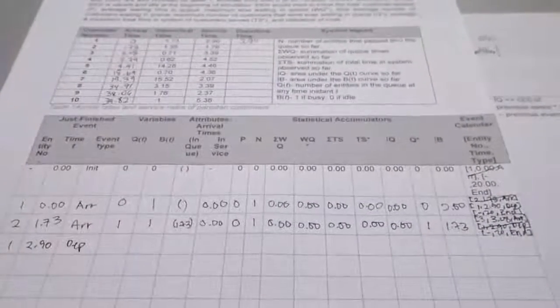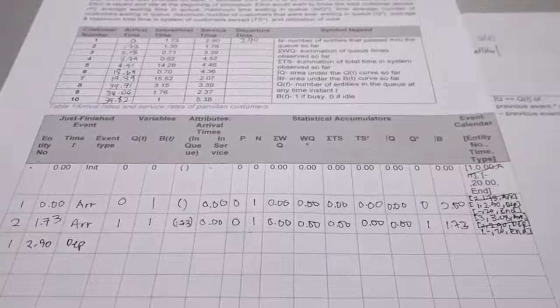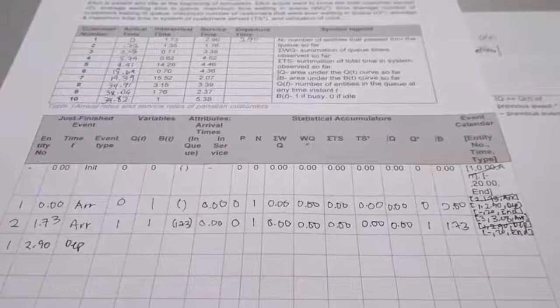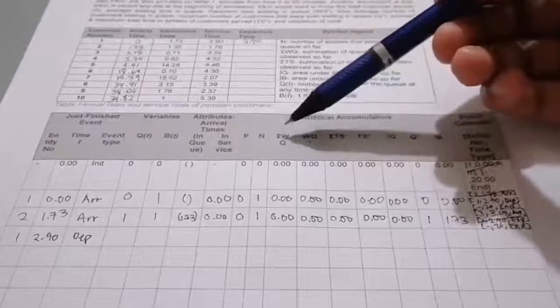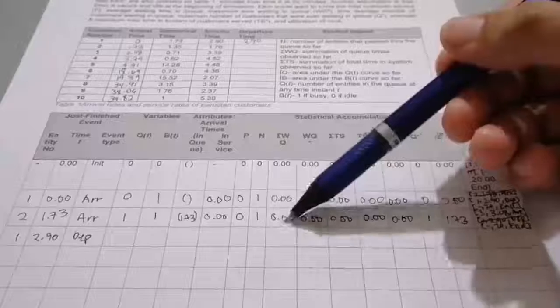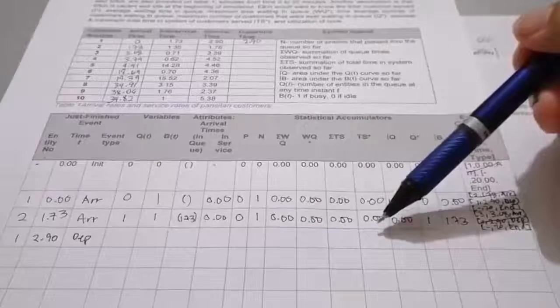2.90 departure. Okay. Gaya nga ng sabi ko sa lecture, the departure of an entity will trigger the change in the values of the summation of waiting time in queue until the maximum total time in system.